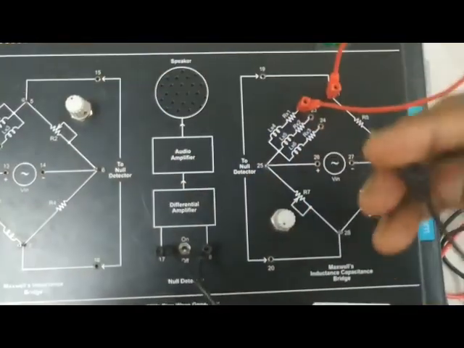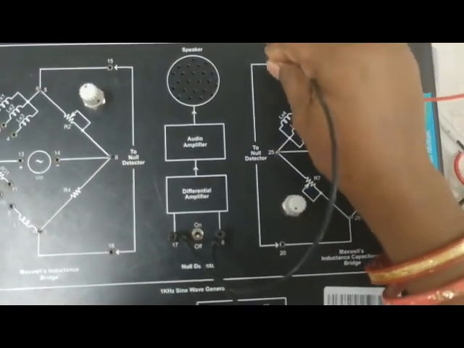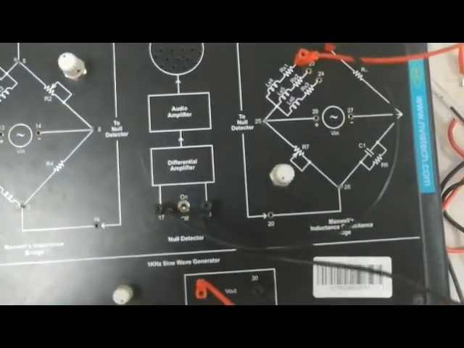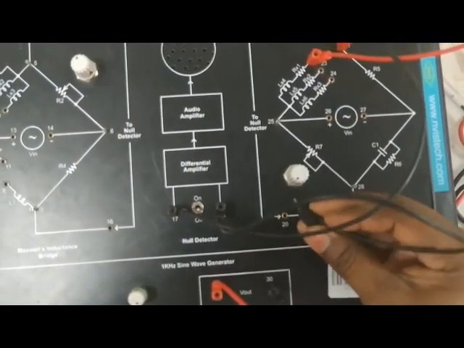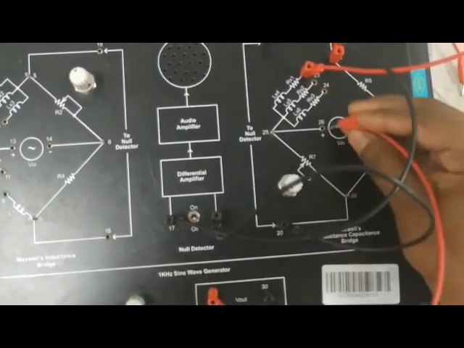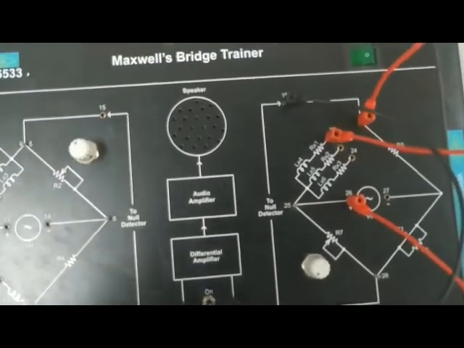Connect the null detector. 19, 17. Connect the null detector. 18, 20. Connect the sine wave generator. 26 and 29.